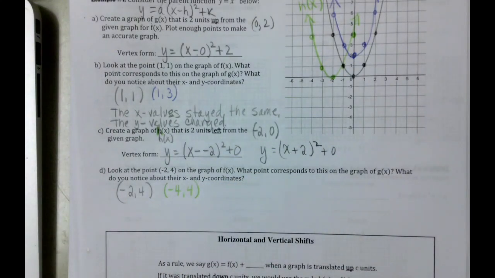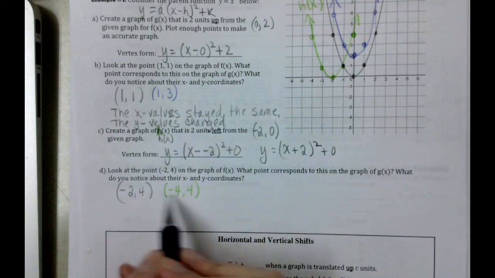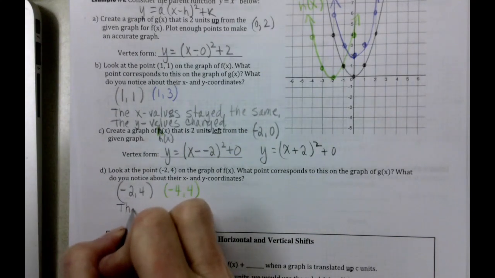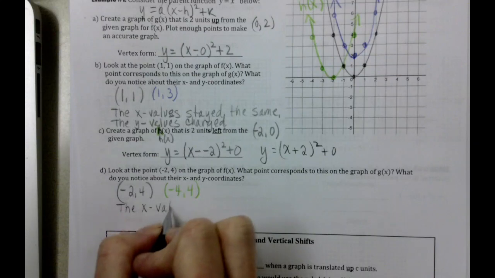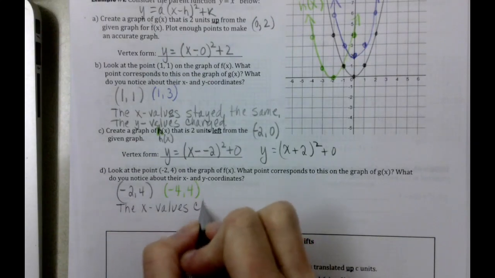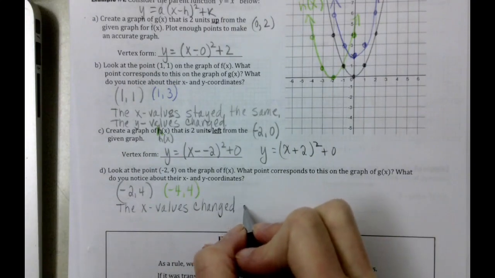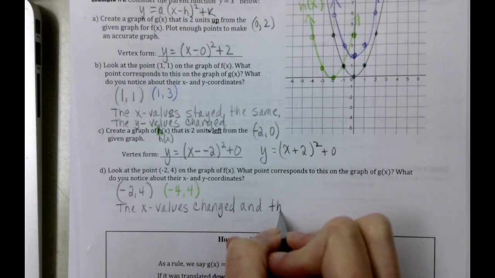And what do we notice here? Well, when we moved our graph left, the x values changed, and the y values stayed the same.